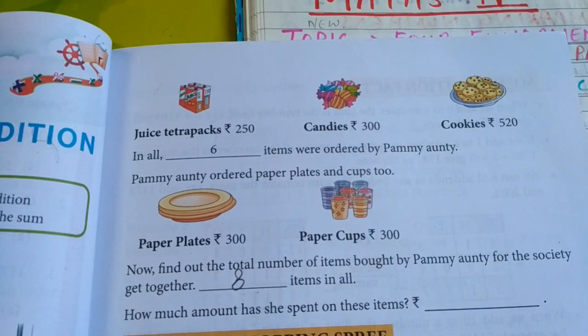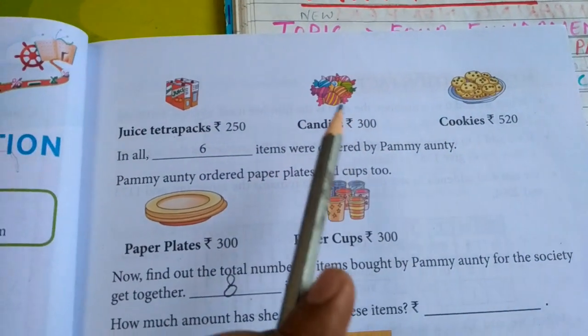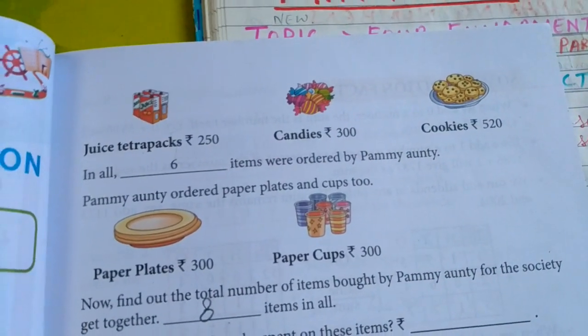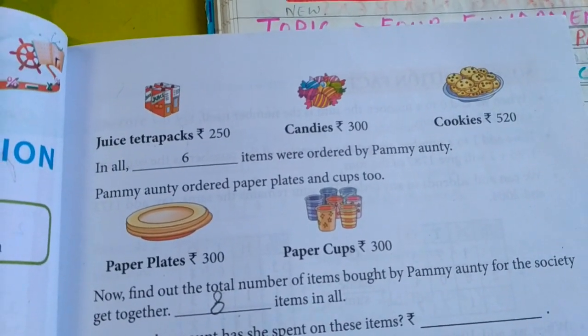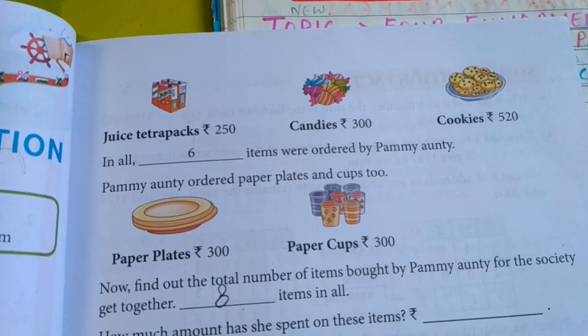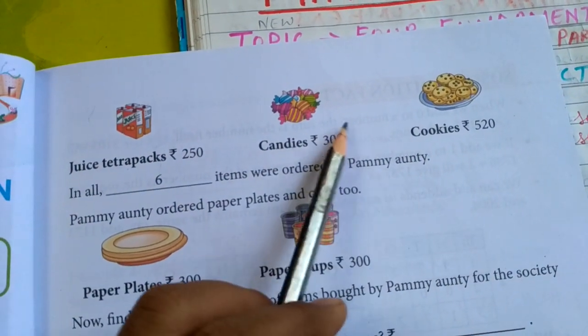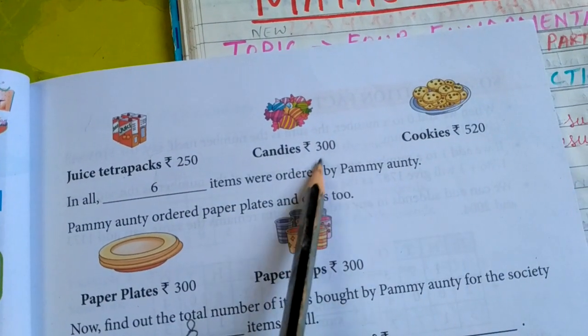Then she has ordered candies. Candies are simple small toffees which you also distribute when you are having a birthday. You distribute toffees or candies to your friends, to your classmates, as well as to your teachers. So she has ordered candies also. The cost of those candies is rupees 300.